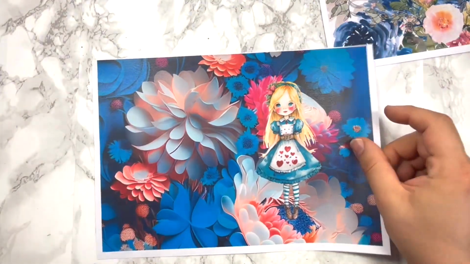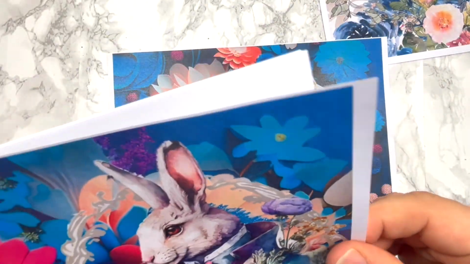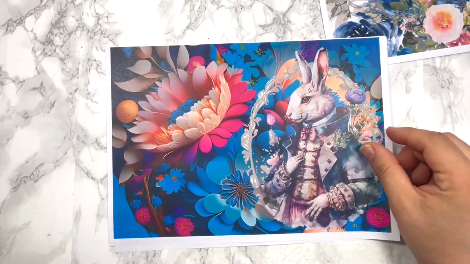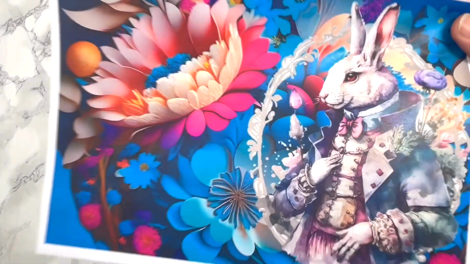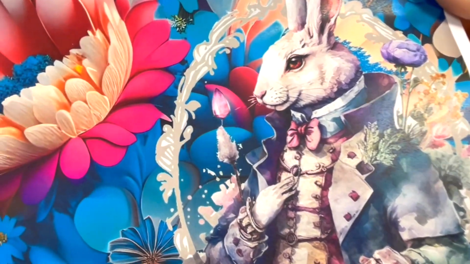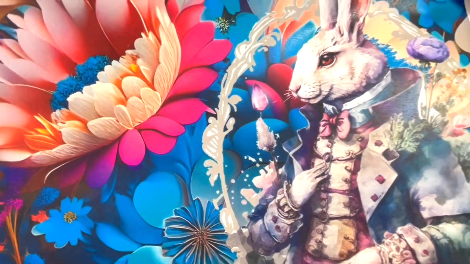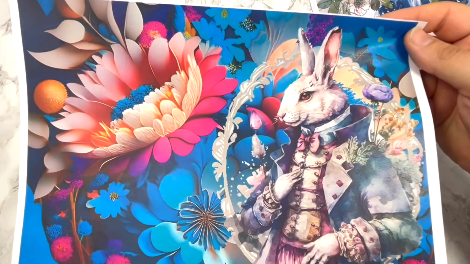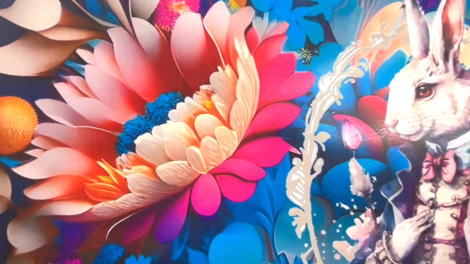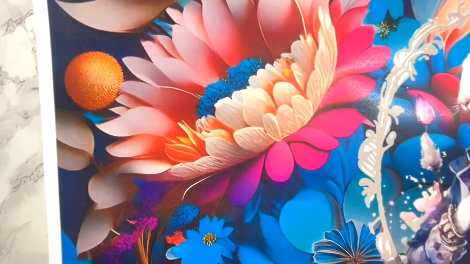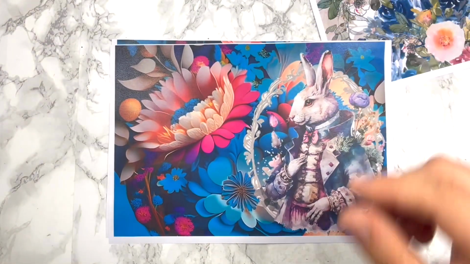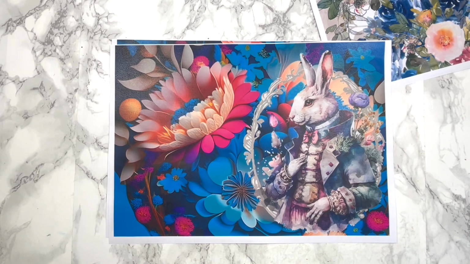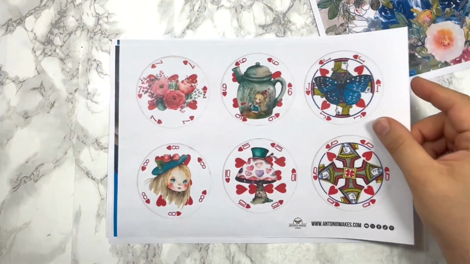So I've got Alice, and then we have the rabbit. Look at that, absolutely gorgeous. And I played with some colors with some watercolor effect. So I'm very pleased with how this turned out. And I really love the colors of these magical flowers. Then I designed a couple of pages with some tags, which I'm going to make today.